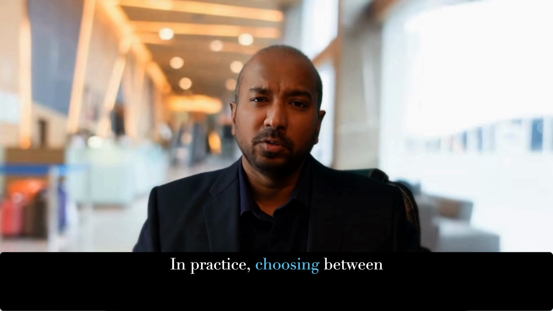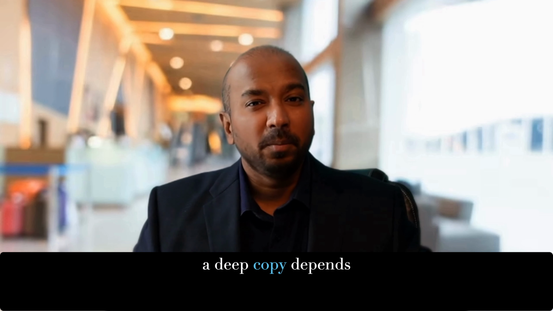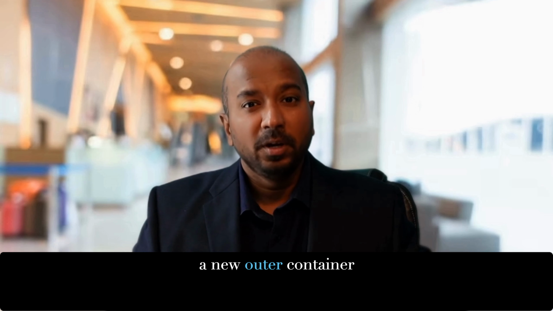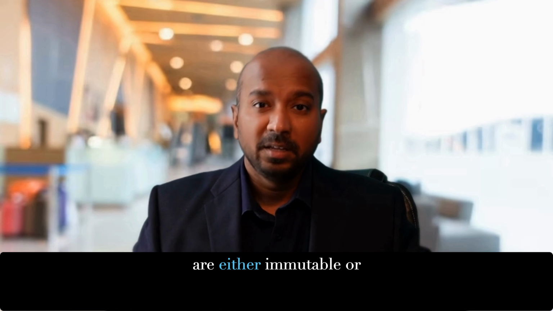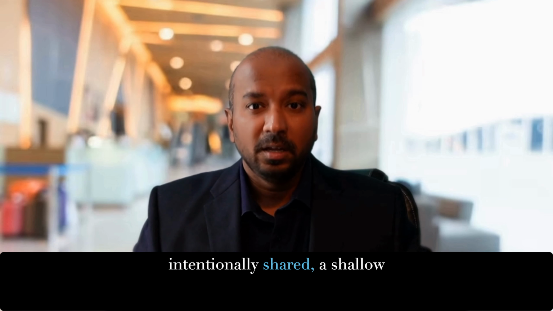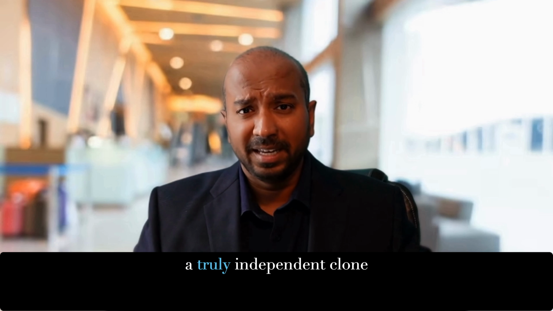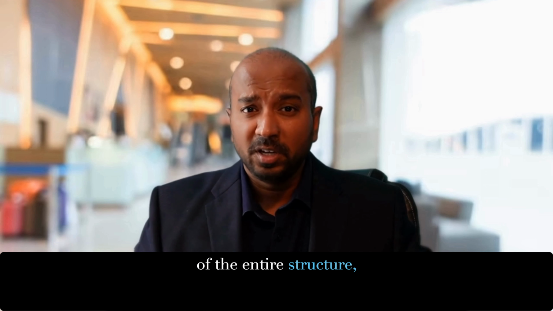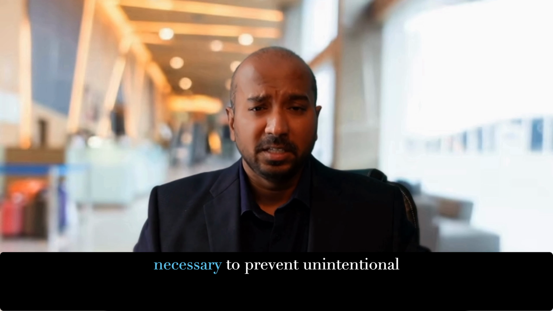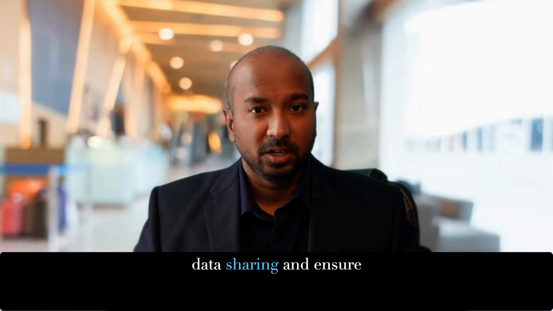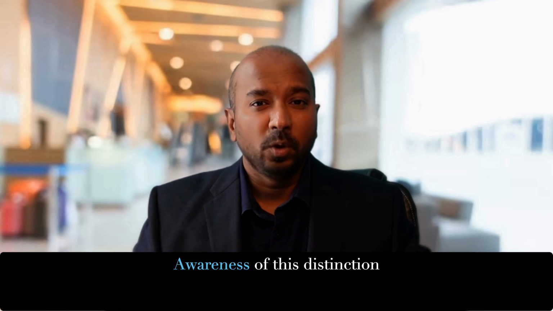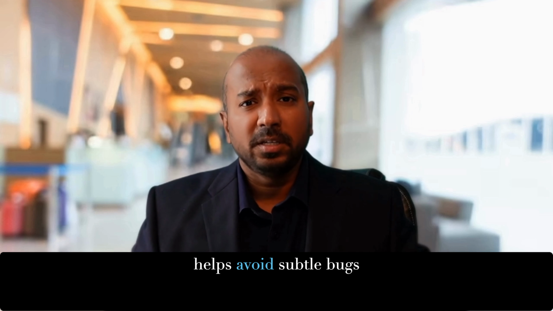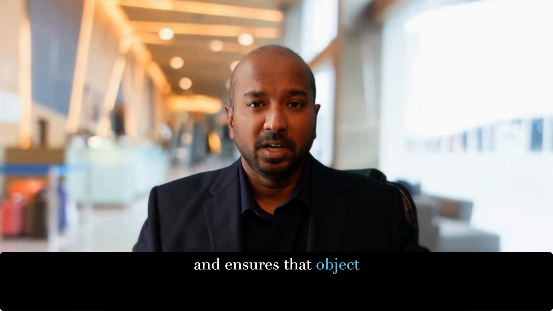In practice, choosing between a shallow copy and a deep copy depends on the specific use case. If you only need a new outer container and the inner objects are either immutable or intentionally shared, a shallow copy is sufficient. However, if you need a truly independent clone of the entire structure, a deep copy is necessary to prevent unintentional data sharing and ensure data integrity. Awareness of this distinction helps avoid subtle bugs and ensures that object copying behaves as intended in Python programs.